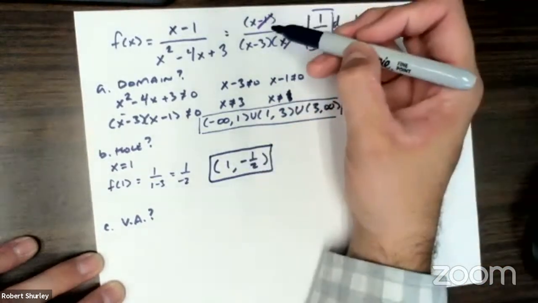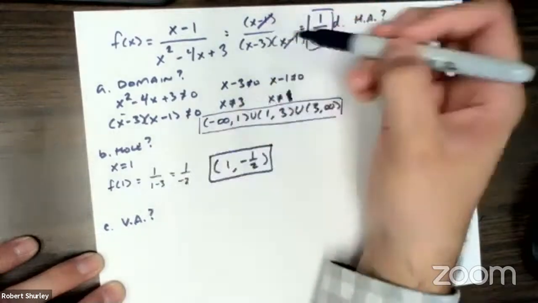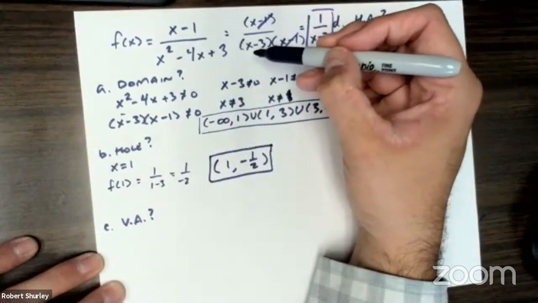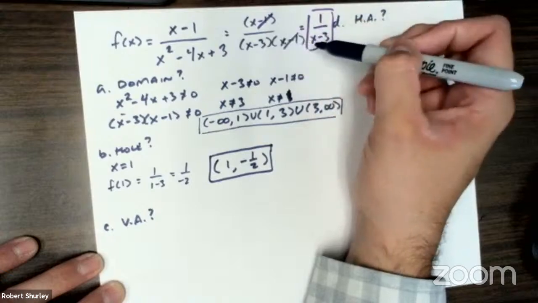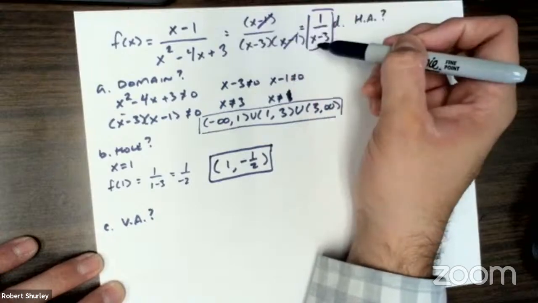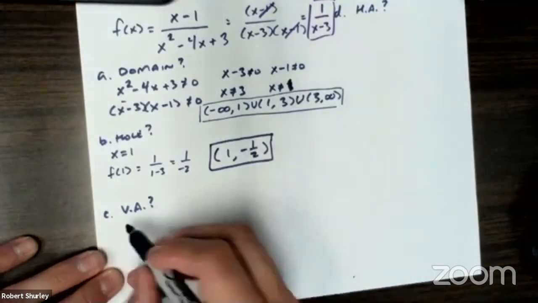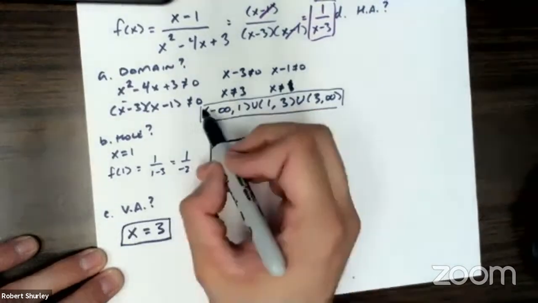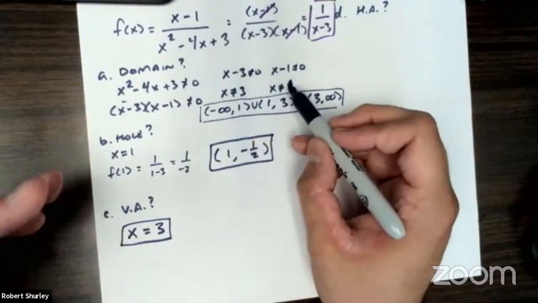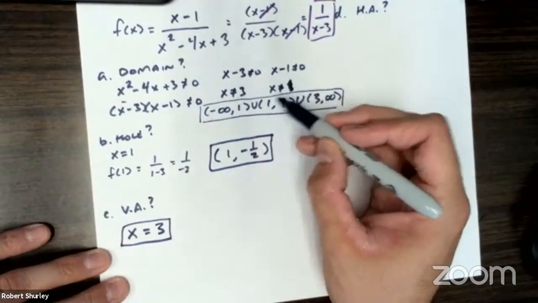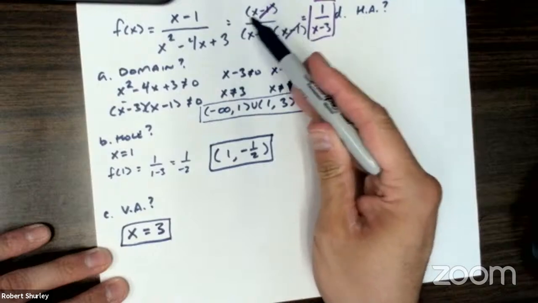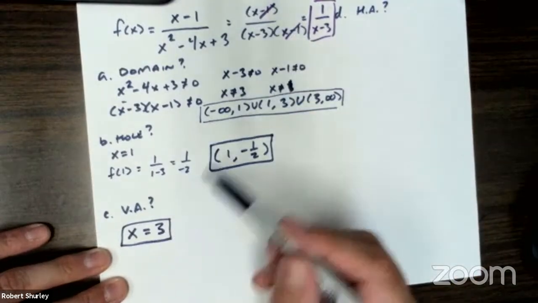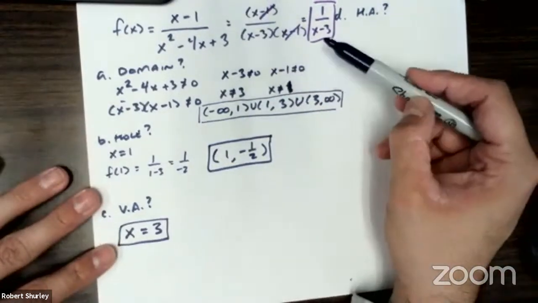That comes from when we canceled out the x minus 1. Now the x equals 3 does not cancel. So because x equals 3 doesn't cancel, we get a vertical asymptote. Here are our two restrictions. This one created a hole because it canceled out. This one creates a vertical asymptote because it doesn't cancel out. It's there at the end.